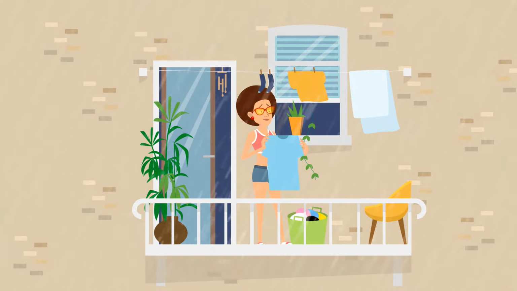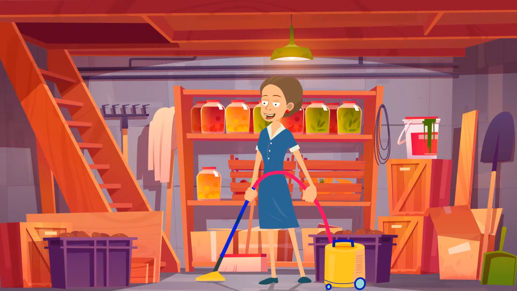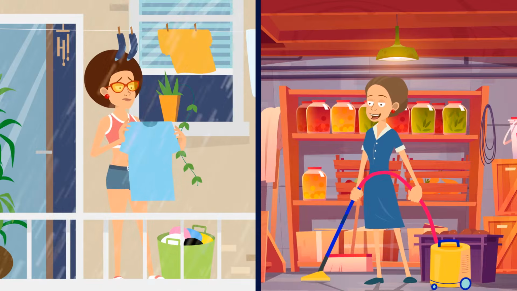Allison and Maddie are doing housework. Allison is hanging the laundry outside, and Maddie is vacuum cleaning the basement. Who is less smart?